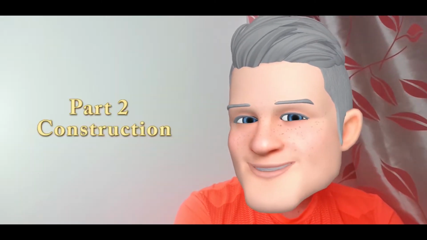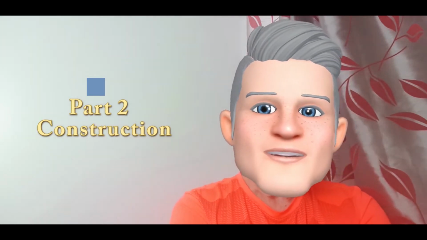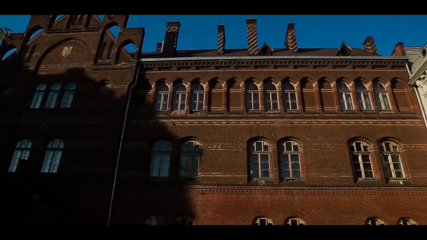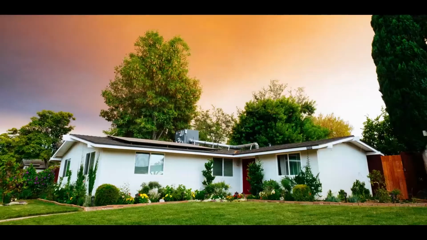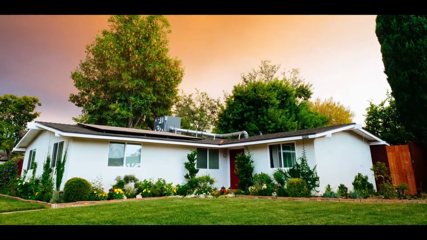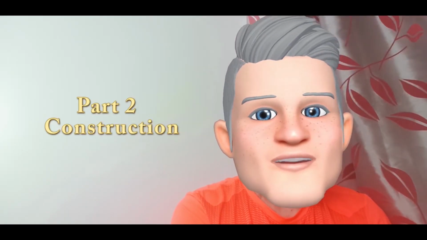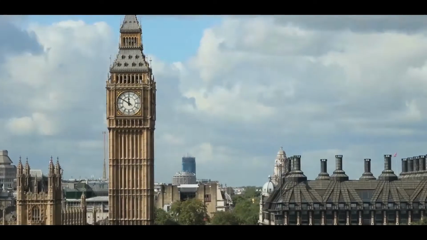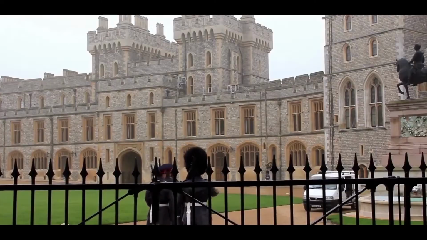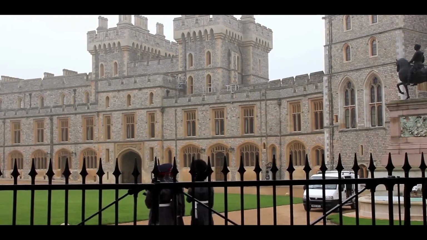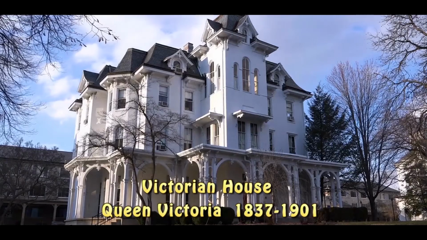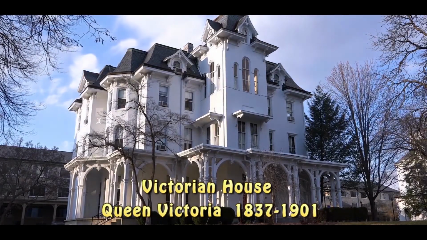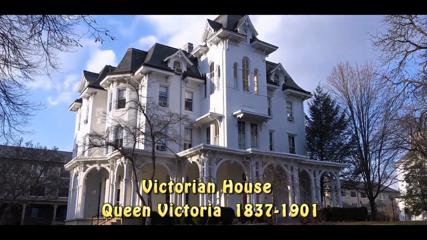Firstly, let's look at the construction. You can talk about when a building was made. A building can be traditional, or it can be modern or recent. It can be historic or contemporary. In the UK, we often talk about a building's age by mentioning the king or queen reigning at the time. For example, here is a Victorian house built during the reign of Queen Victoria between 1837 and 1901.